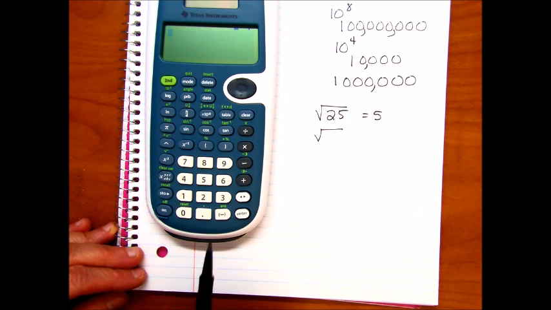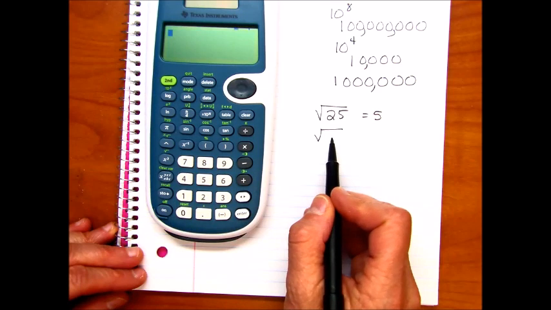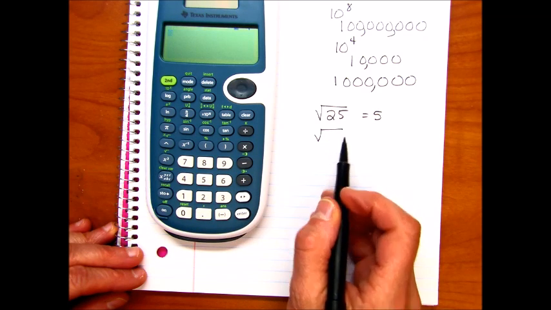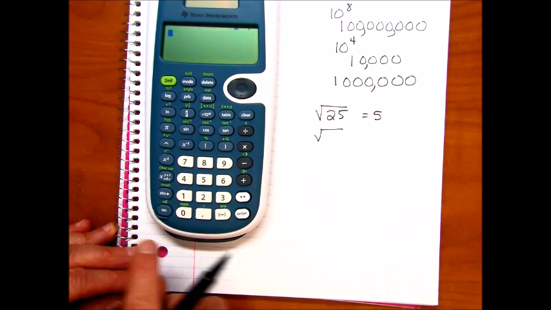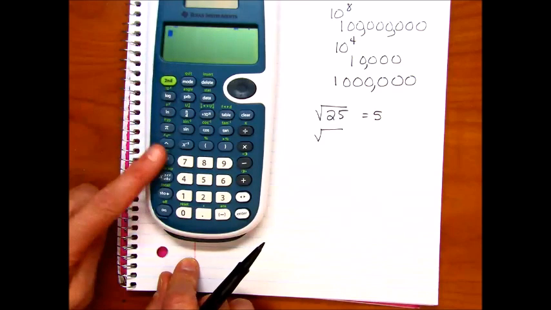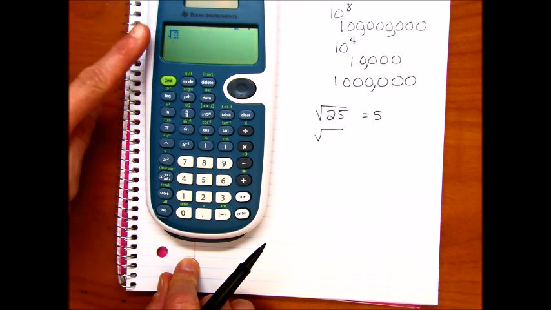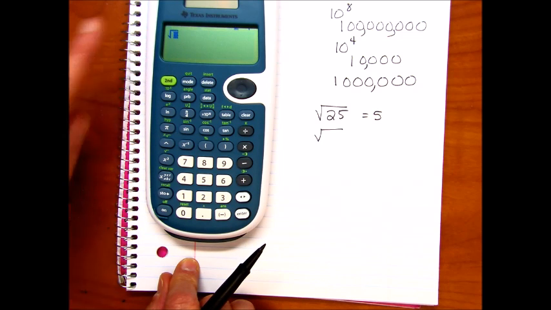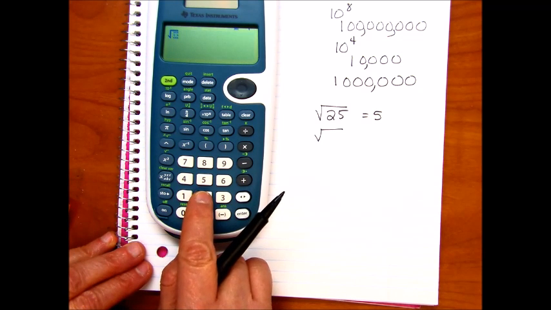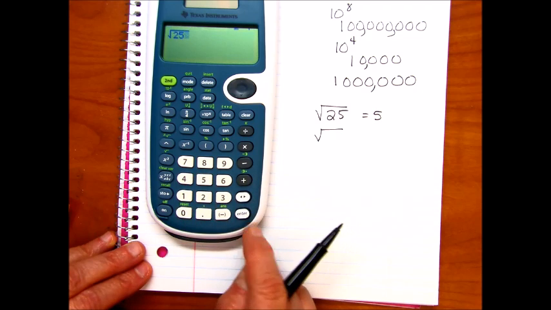So to figure out the square root of 25, we're first going to hit second and then X2, which is really the square root key, and you can see on the screen we get the square root symbol, and then we punch in our number. In this case it's 25.